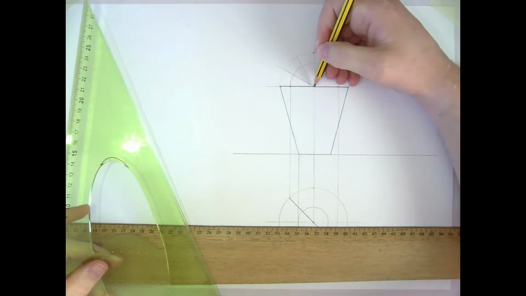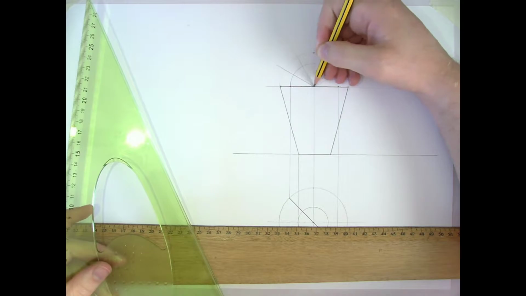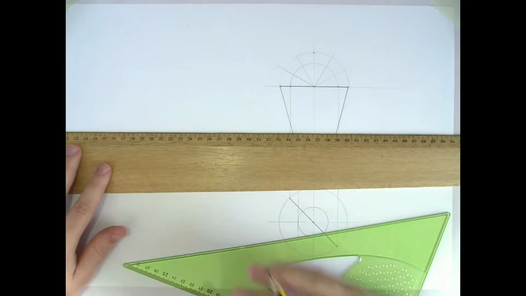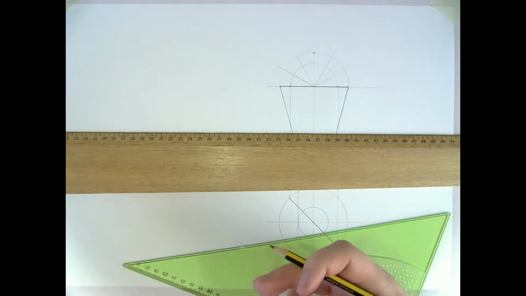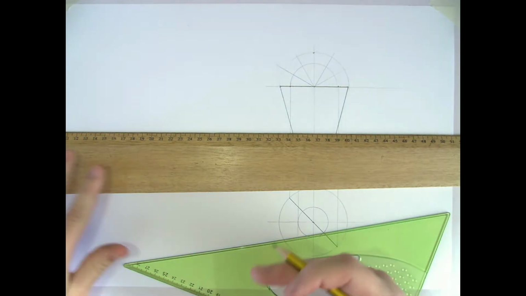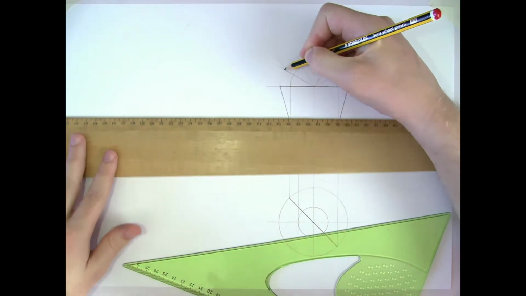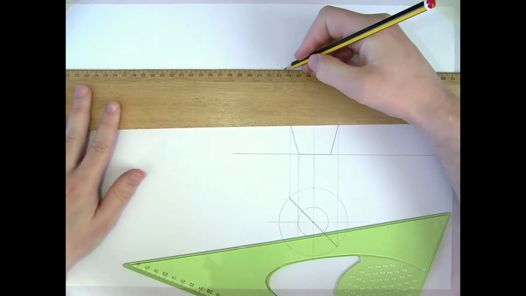So the rule is anywhere one of our lines coming from the center here intersects the major auxiliary circle or minor auxiliary circle, you go perpendicular to the axis for that circle. So in this case here, the line cuts the major auxiliary circle, so we're going to go back in perpendicular to the major axis.